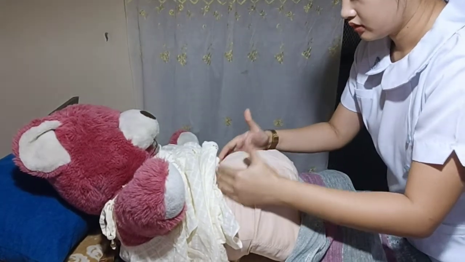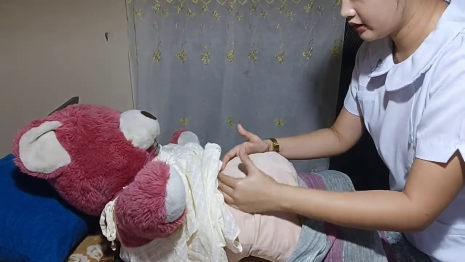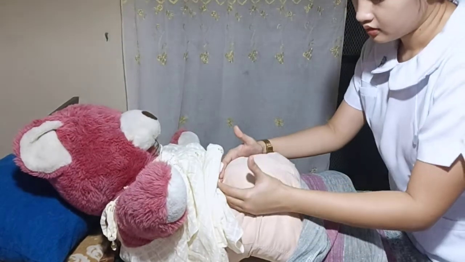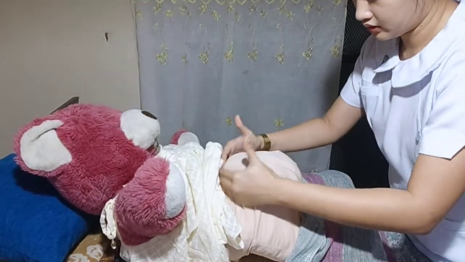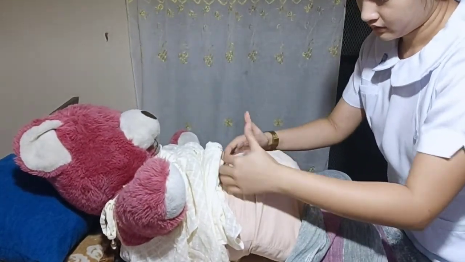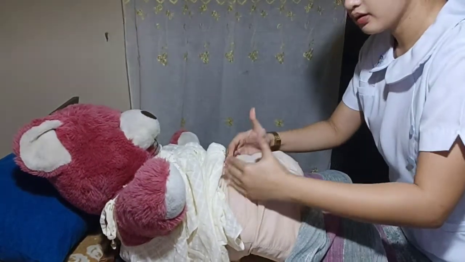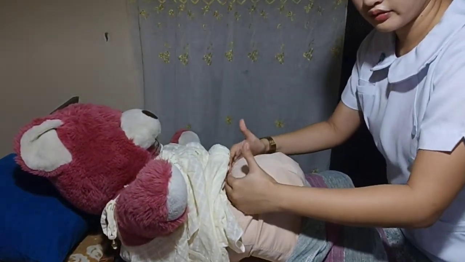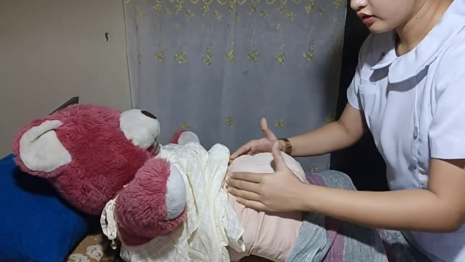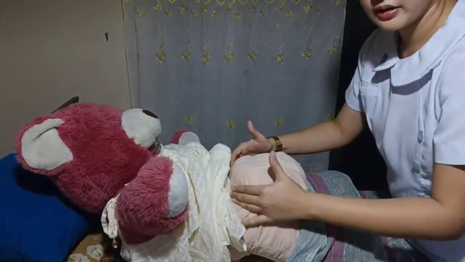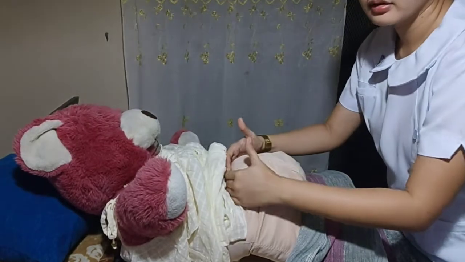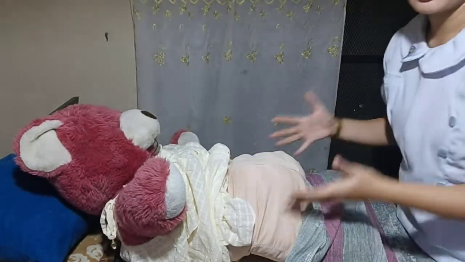So we will now palpate the upper abdomen with both hands. As we palpate, I feel a soft and globular shape here, which is the buttocks of the fetus.